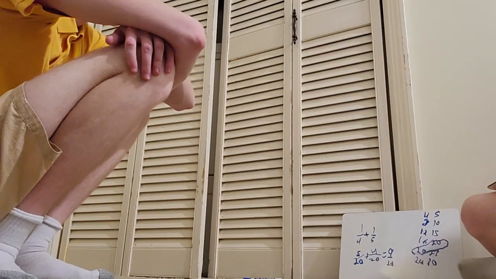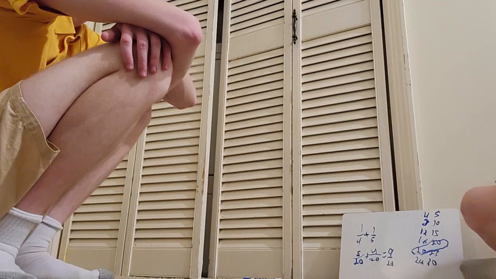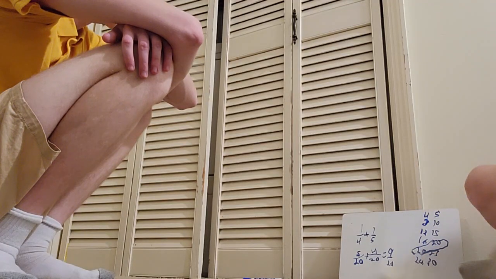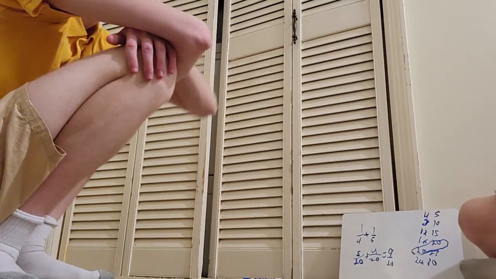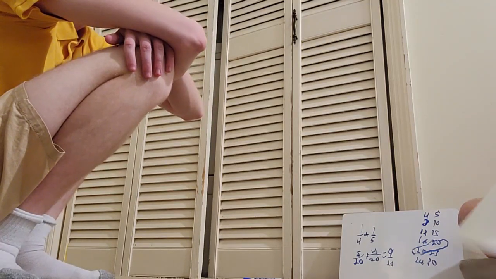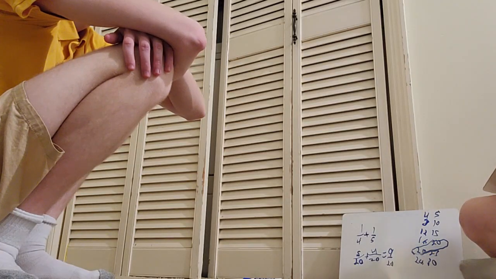So let's start the multiples you're going through. 3, 6, 9, 12, 15, 18, and then 7, 14, 21. So 21 is a common multiple.